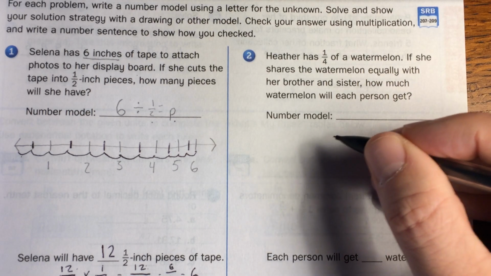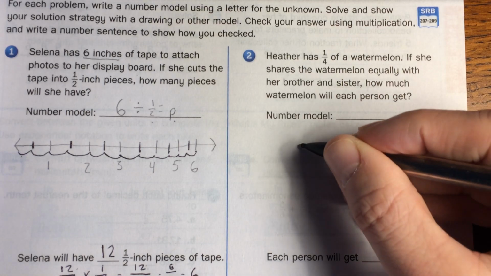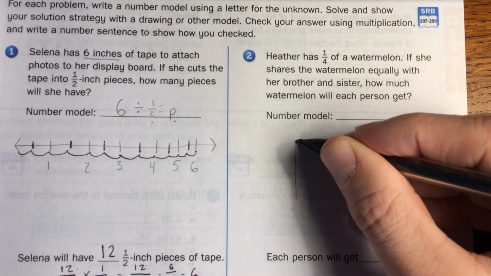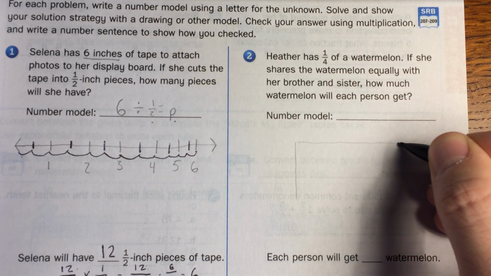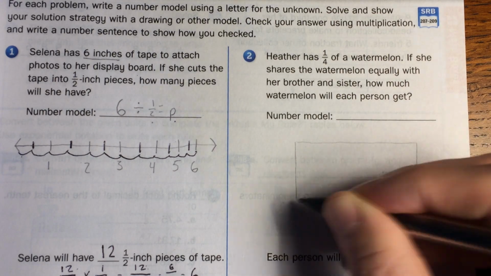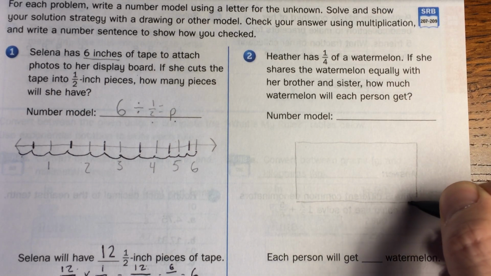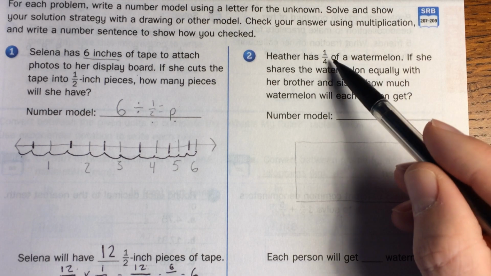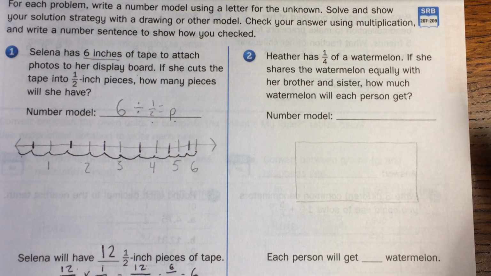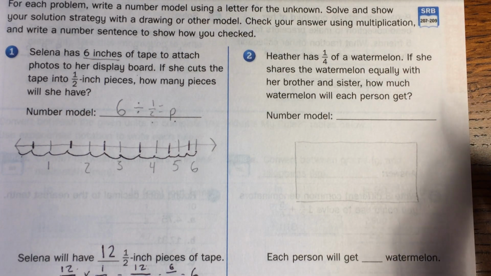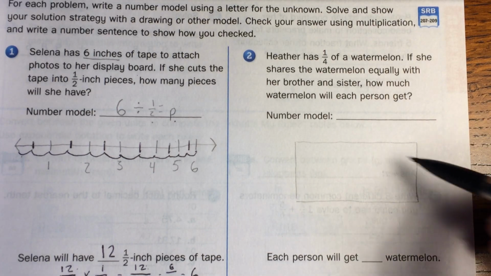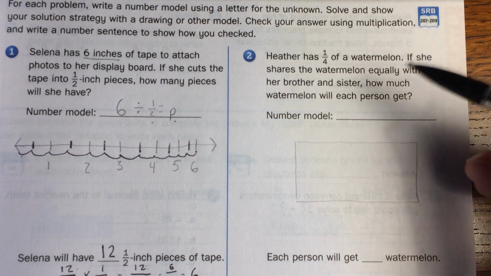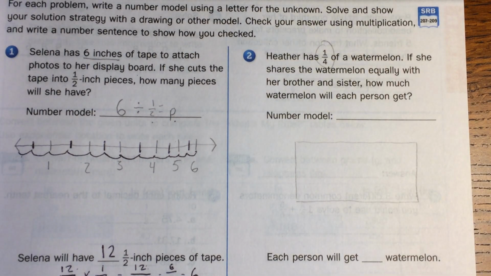watermelons, especially pieces, come in all sorts of shapes. But for the sake of this problem, we're going to make a nice, even shape, like a rectangular piece of watermelon. And we know Heather has 1/4 of a watermelon. So what do you think we need to do with this watermelon here? It has something to do with this guy.